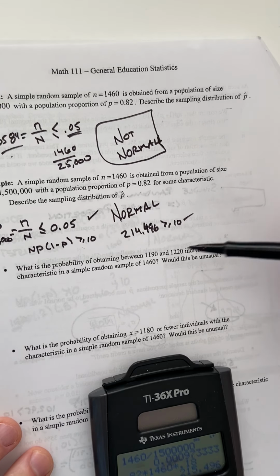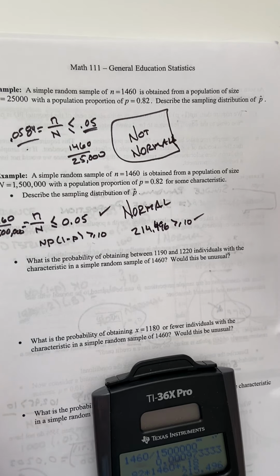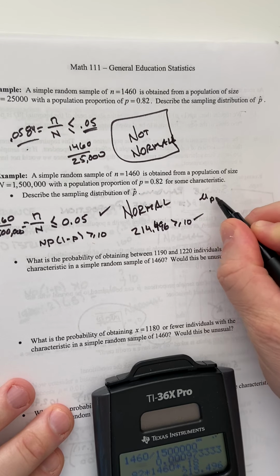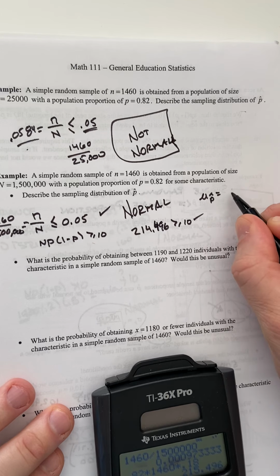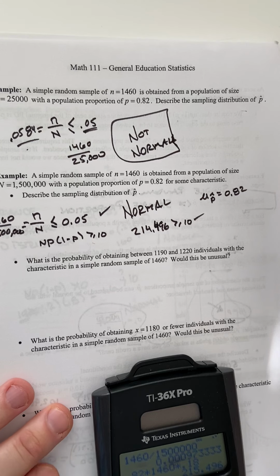The rest of these problems are going to ask questions about in between, up above, down below. So the two values that we need to compute are the average for this binomial sampling. That's just p. It's a percentage.